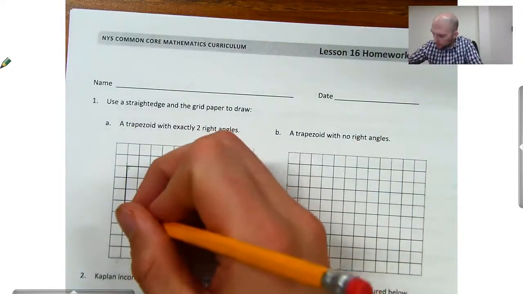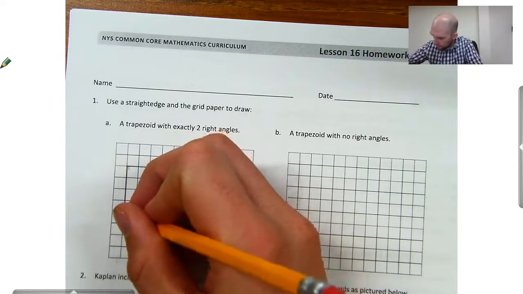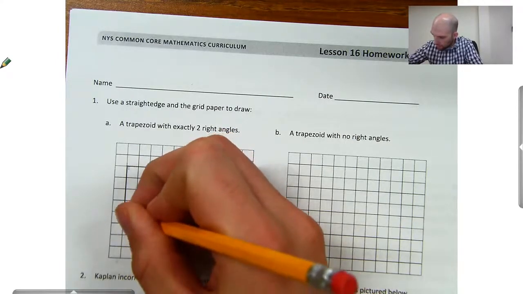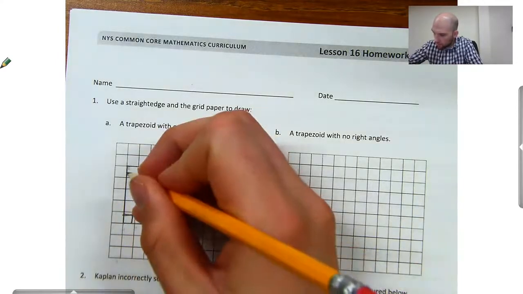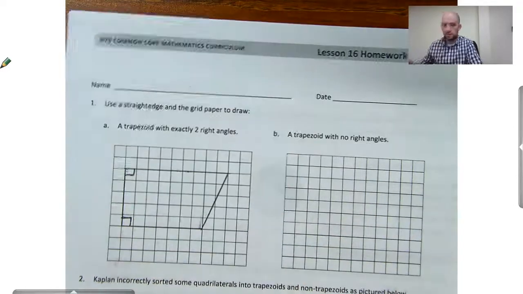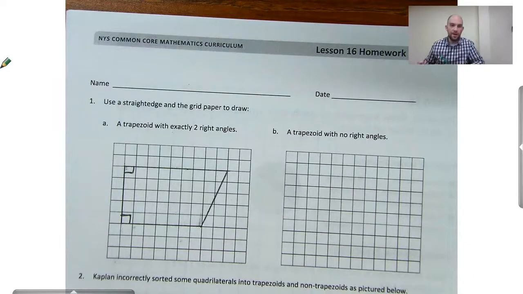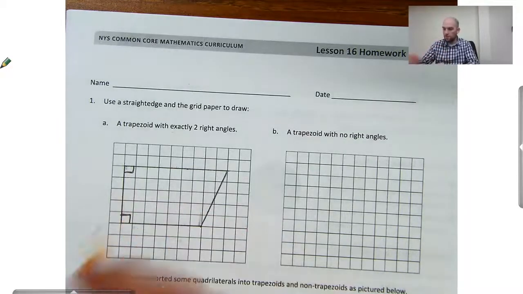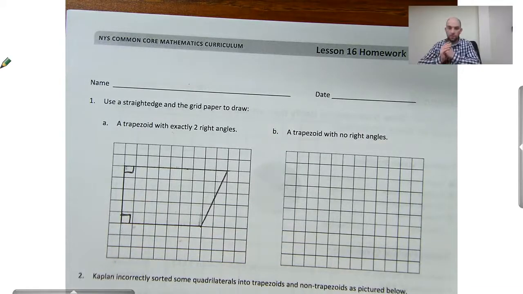So if we look here, we have a right angle and a right angle. When it says a right angle, it means that we want a 90-degree angle. It's going to have 2 perpendicular lines meeting there, where you can fit a square right into the corner. So we have 2 of those.